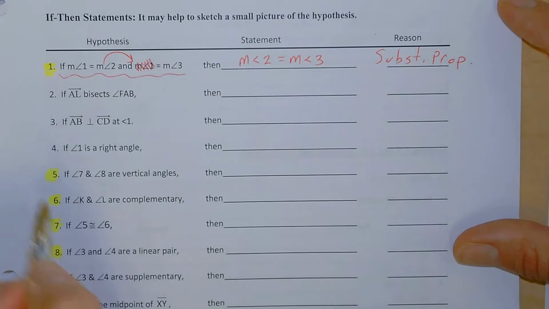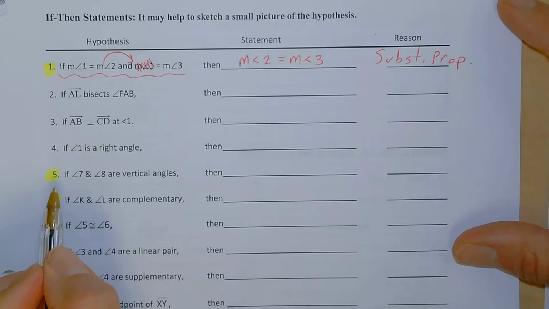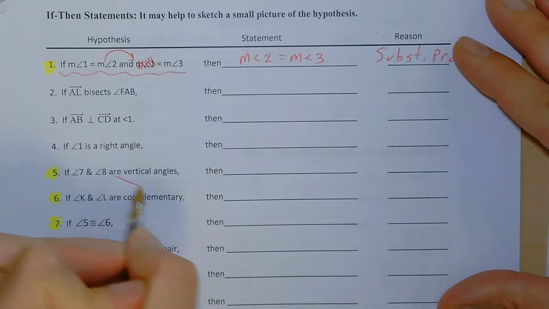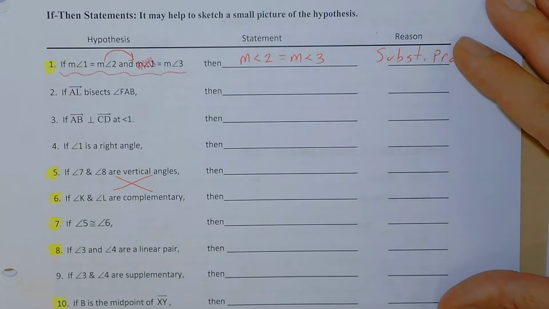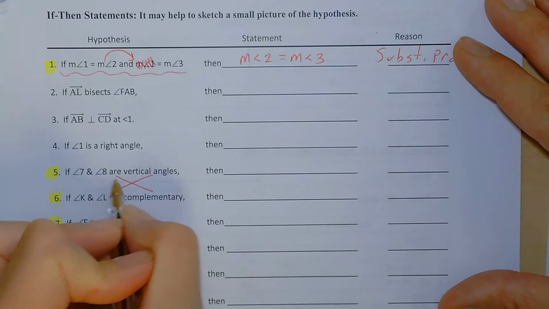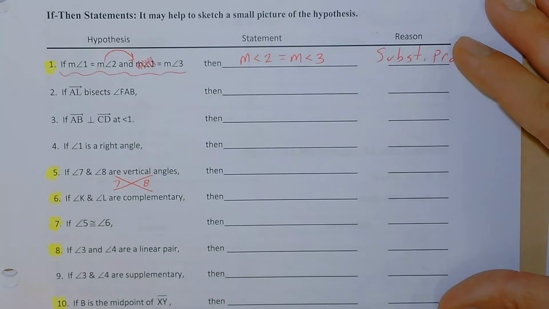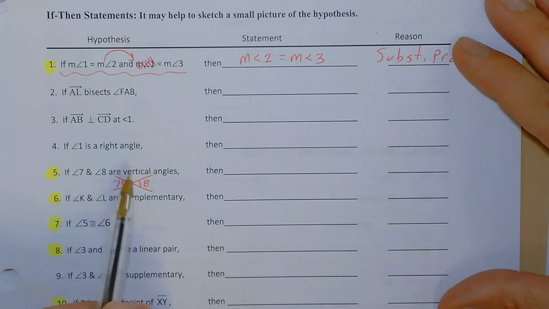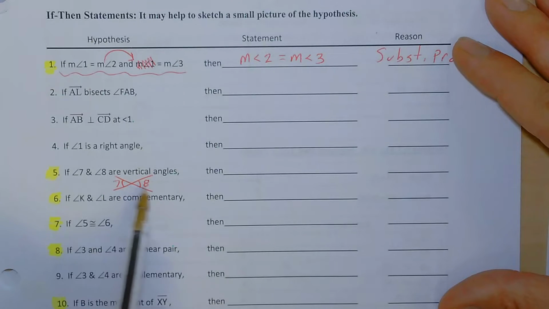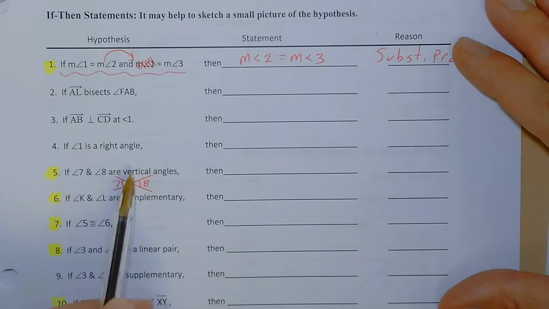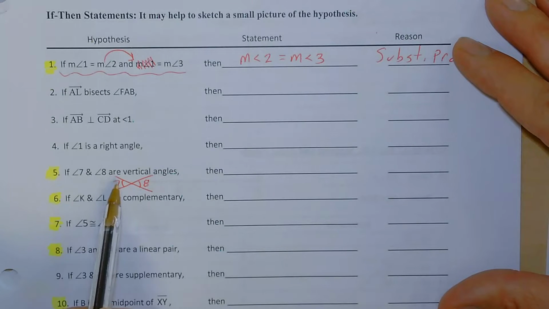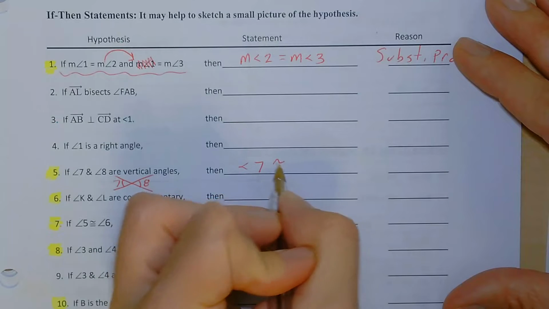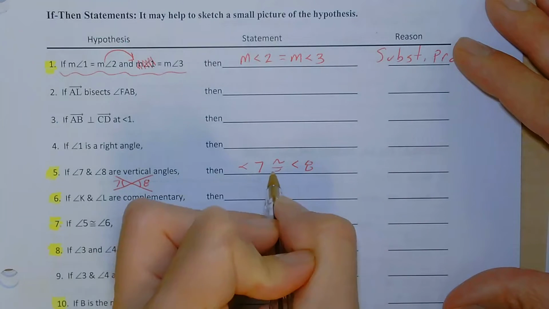Okay, next. We're going to go down to number 5. Skip to number 5. So it says angle 7 and angle 8 are vertical angles. Okay, so let's just sketch a little mini picture of this. I'm going to draw 2 intersecting segments or lines, and I'm going to put 7 and 8 opposite of each other. And I'm going to remember that, oh yeah, we learned in the first chapter that vertical angles are congruent. So now I'm going to say, okay, well, if this is my hypothesis, what would I be able to conclude about 7 and 8? And I would be able to say that angle 7 is congruent to angle 8.